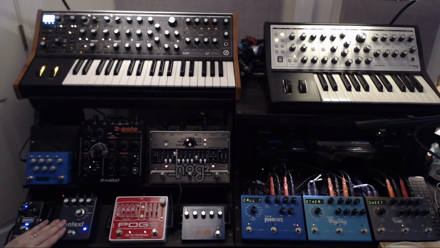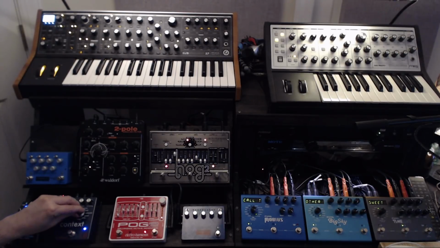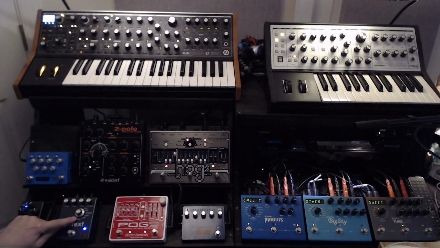This is a reverb and delay pedal by Red Panda called Context, which is amazing. I probably use the word amazing too much, but it really is great. You can choose between a couple of different things, different halls, cathedral, even a gated reverb or a plate, and then there's a delay, and you can also do the delay and the reverb at the same time.